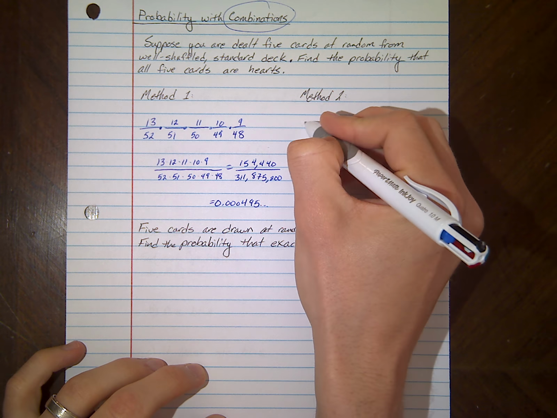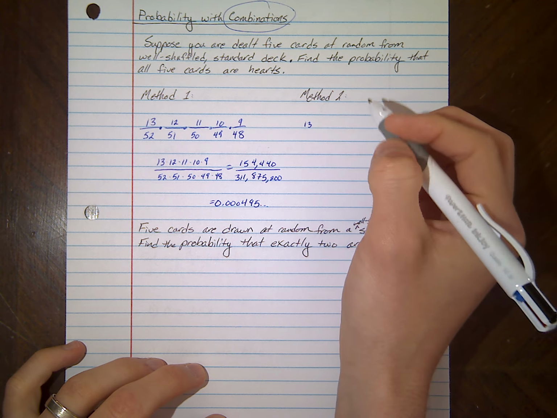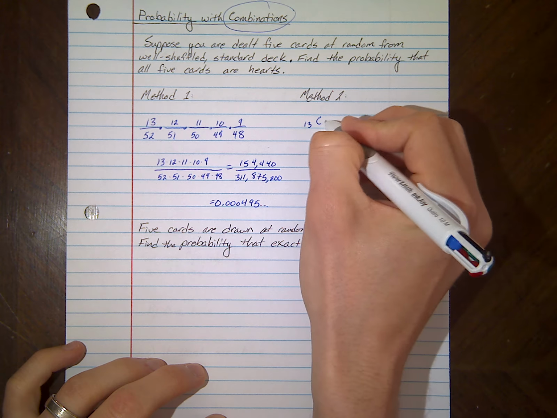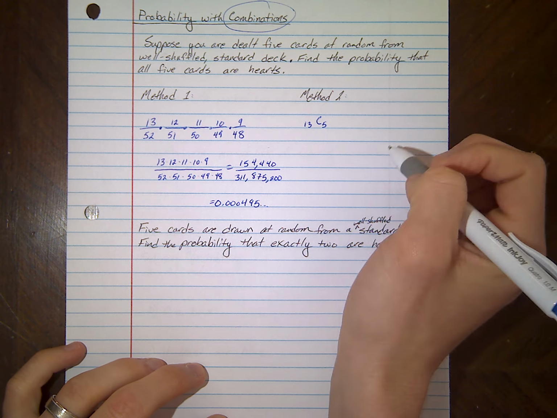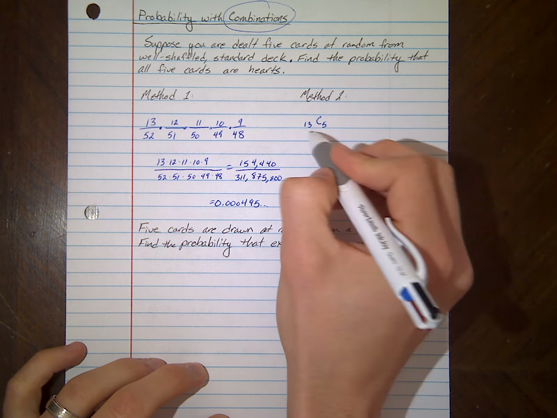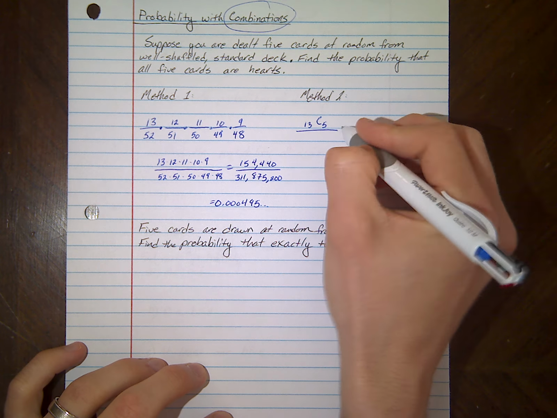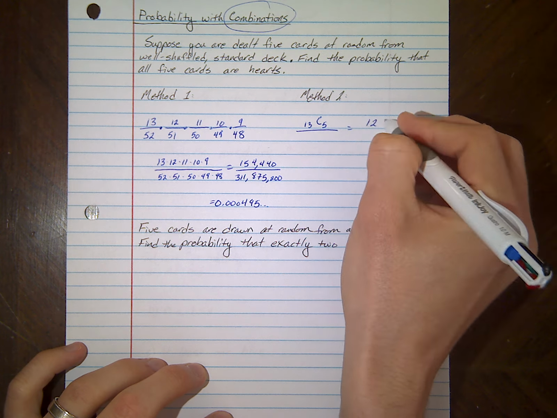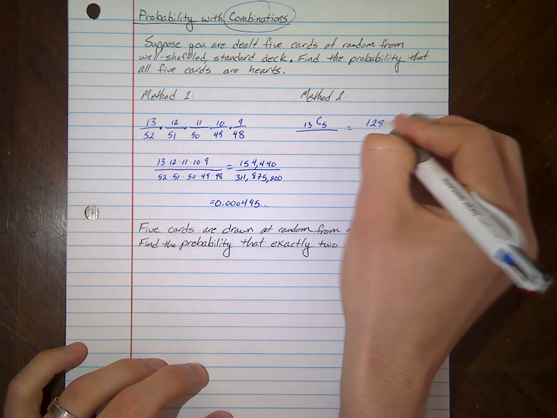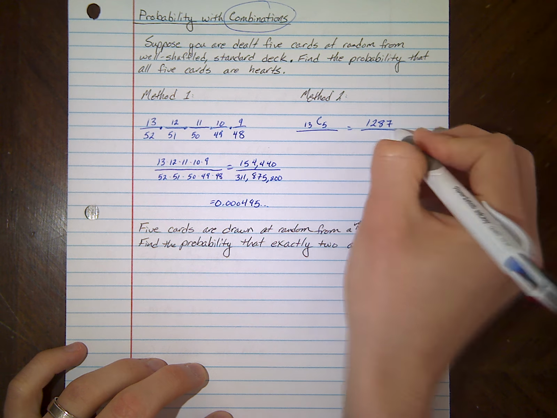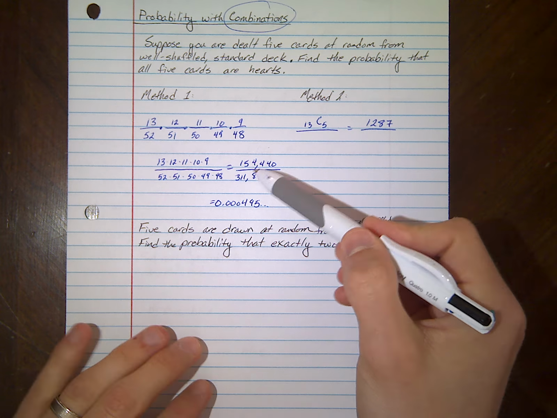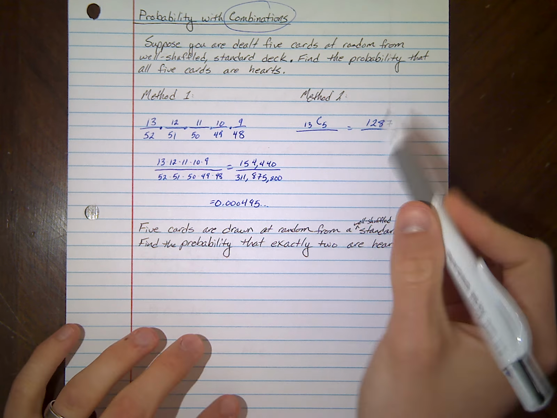There are 13 hearts to choose from, and we want 5 in a combination so that order doesn't matter. So 13C5 ends up being 1,287.